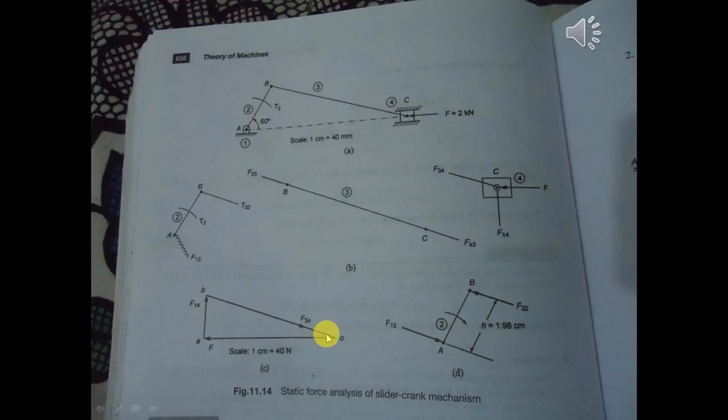Again we know the line of action of F34. So from here draw a line parallel to this link, that is the line of action of F34, and this closing side we know F14 will be perpendicular to the slider. So draw F14, thus the value of F34 may be determined. The magnitude of F14 and F34 may also be found out by converting them into the suitable scale.